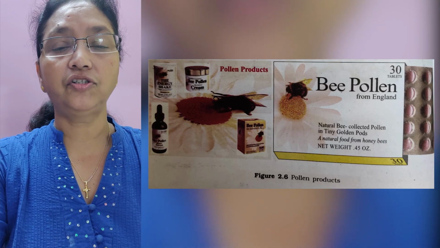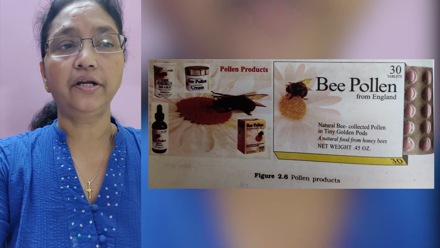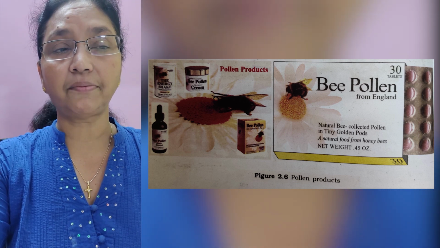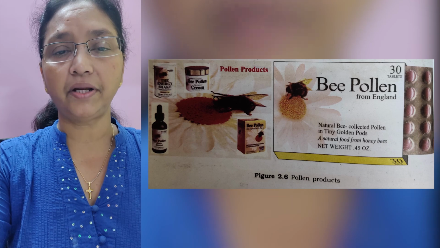Pollen grains are a very rich source of nutrients, so they are used as food supplements as pollen tablets.